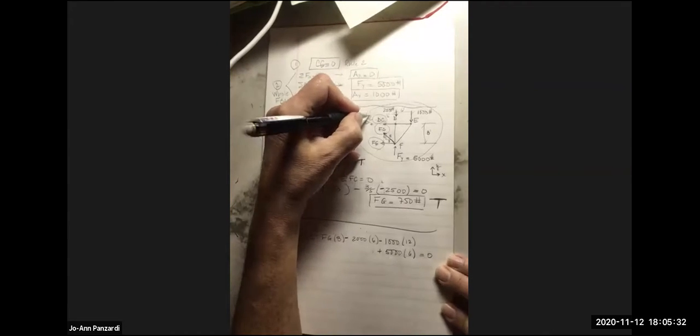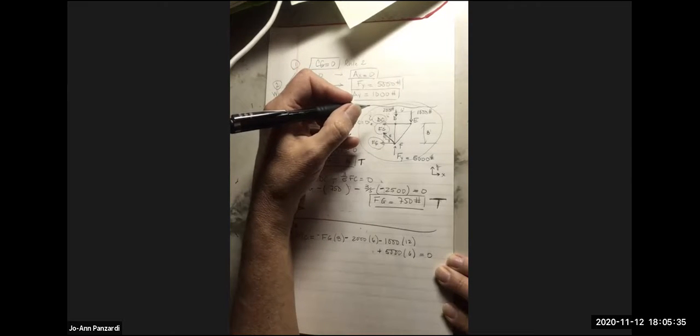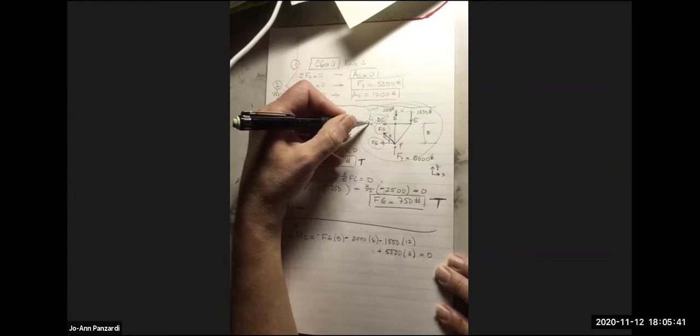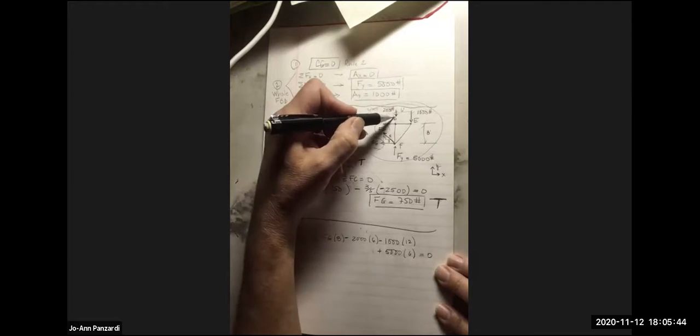So FG creates a moment, DC and FC do not. And at C, there is a force. What is it? 2,000. But that doesn't create a moment because it's at the point. So it's only FG, 1,000, and FY. And FG would again turn out to be 750 pounds positive with a T. There are many times that you'll use a virtual point because you want to make this the least amount of work.